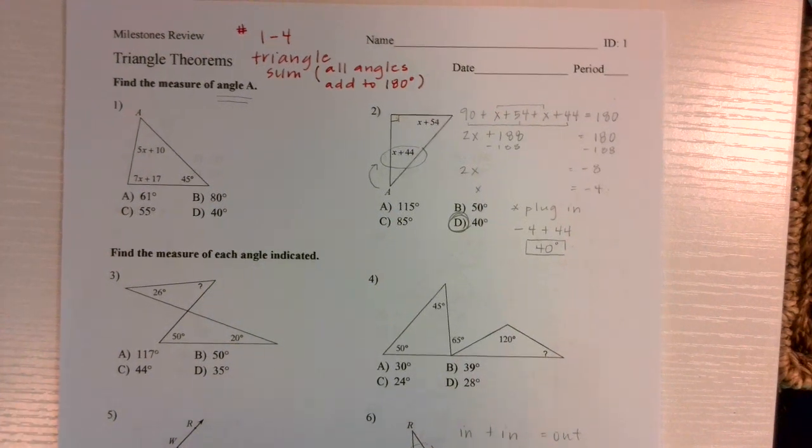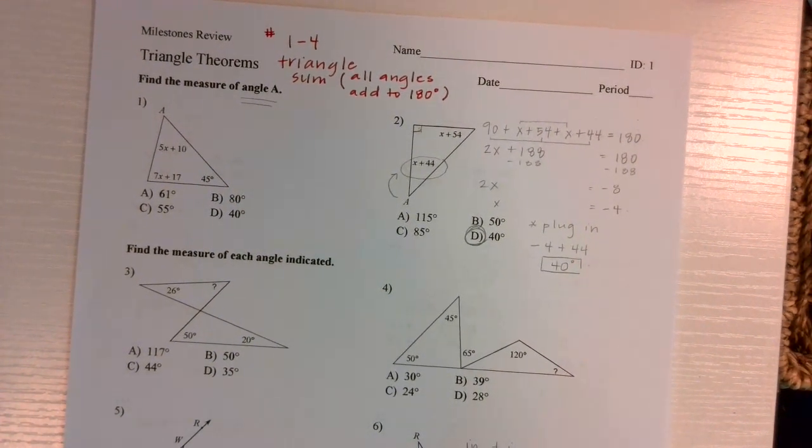All right, guys, I wanted to give you a little guidance on day 8, triangle theorems.